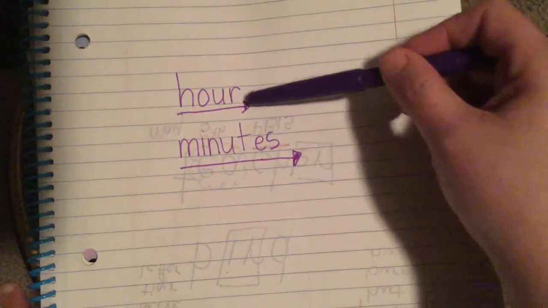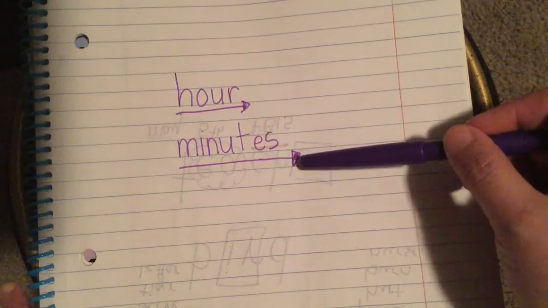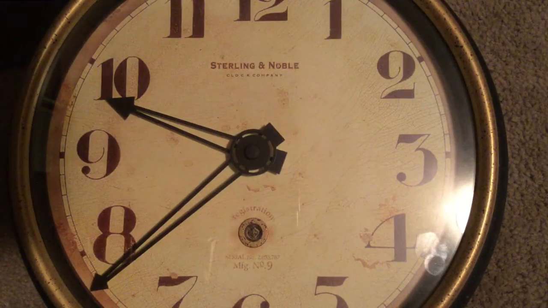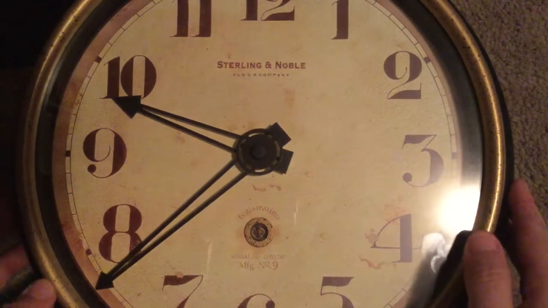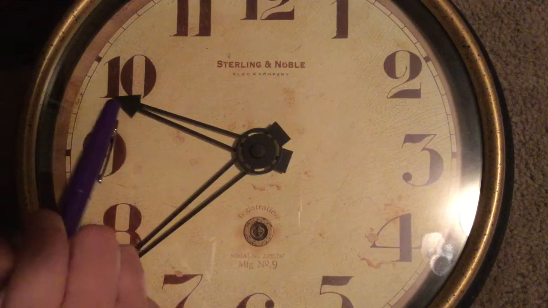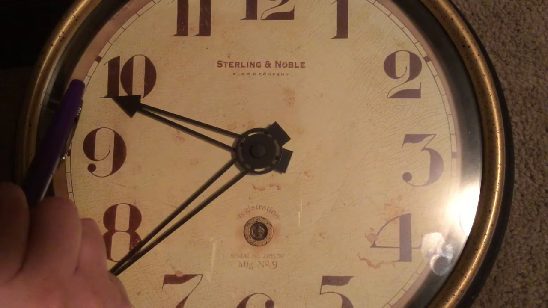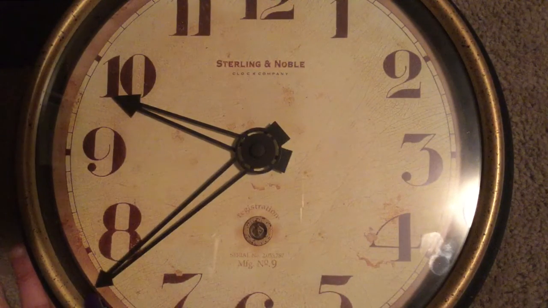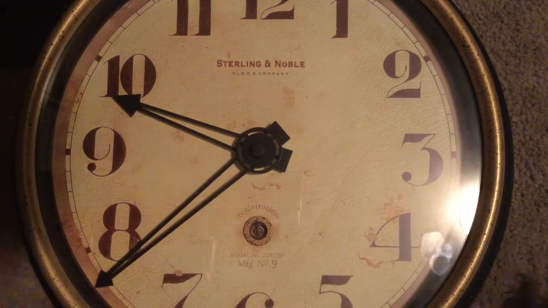So our hour hand is the small hand, our minute hand is the long hand. And sometimes that can be hard to see on the clock, but look where it's pointing to. Here's my hour hand, and see how it doesn't quite touch the edge of the clock. But my minute hand over here is going all the way to the edge.